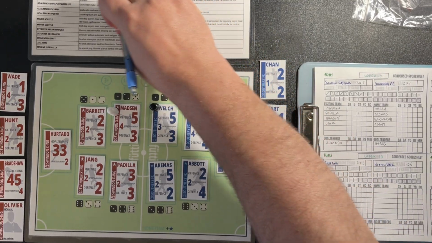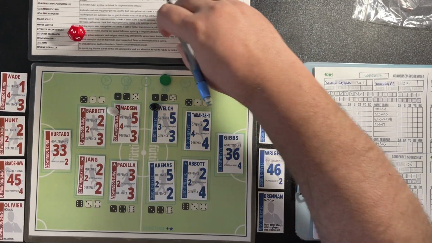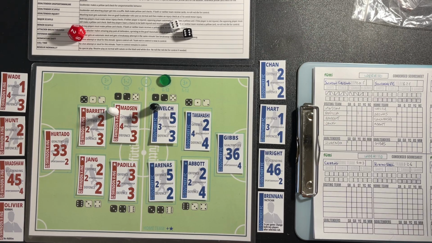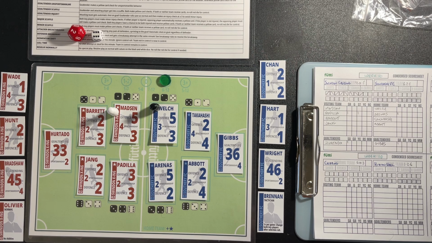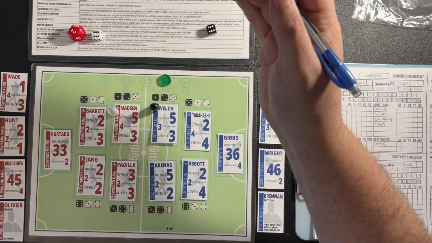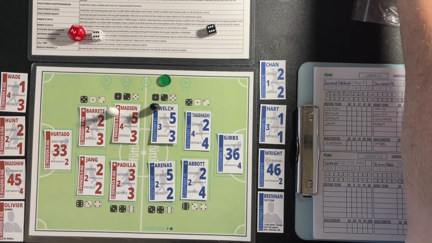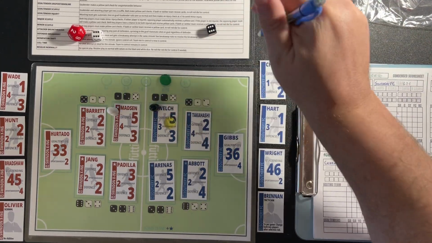So remember, in the minor scuffle, each of these teams is just going to roll against their sportsmanship, and if they fail, they are going to get a yellow card. So we'll start with Welch from Salary. He rolled a 6, so guess what? He's getting a yellow card. We're going to pull him out in a minute.